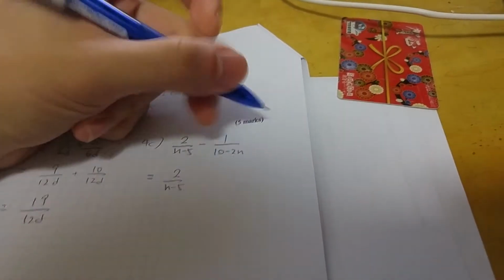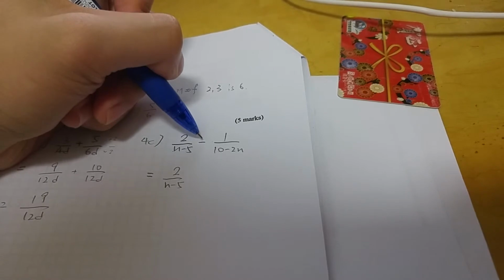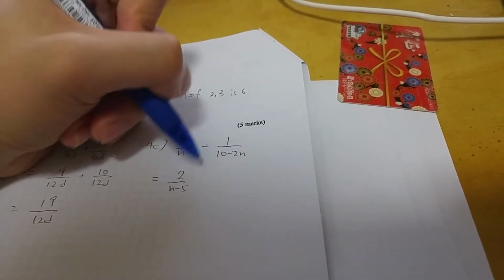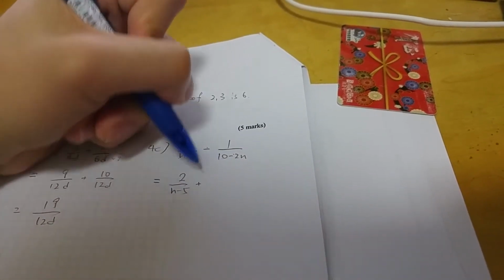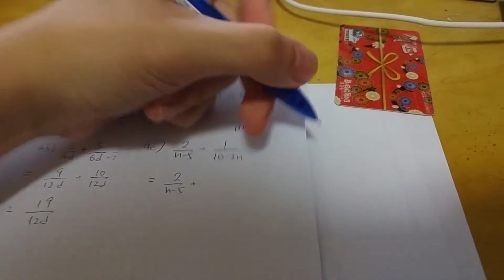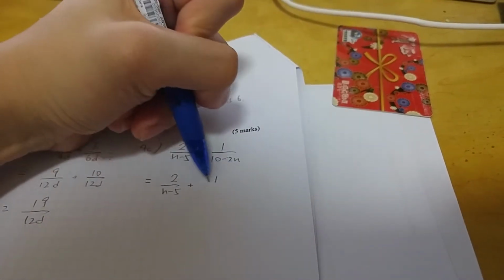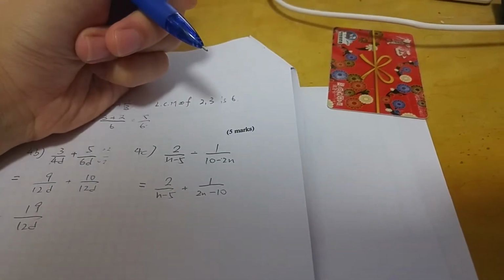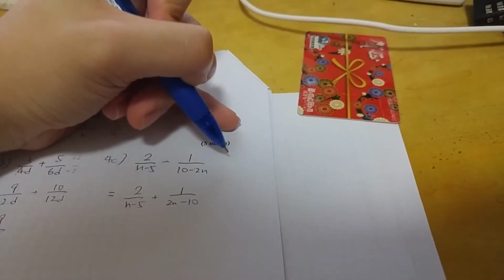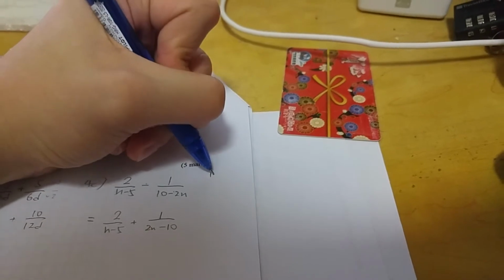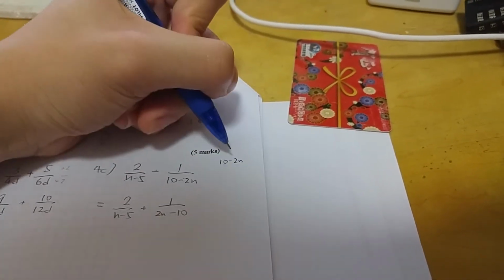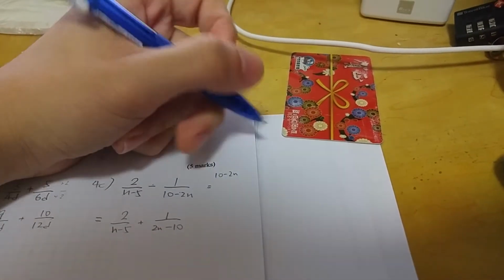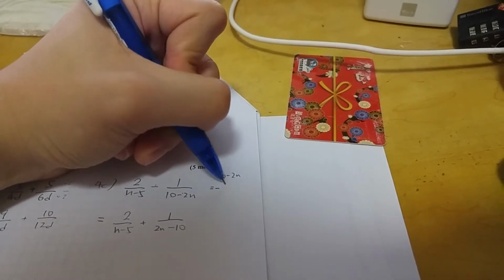So let's change the sign. So focus on here. These two. We change the sign. So it will become something like this. Because when, for example, this one, when we pick out the negative sign, what do we get?